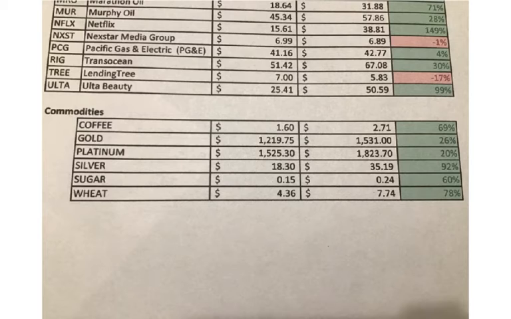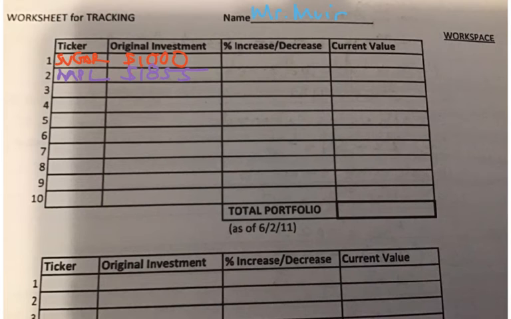But if I focus here, I bought sugar, and what it was when I bought it was 15 cents per share, if you will. And then now it's at 24 cents. So that's pretty good. But what I really need to focus on here is just that it had a 60% increase. So then I go back here and I'm going to put in my 60% increase, right?